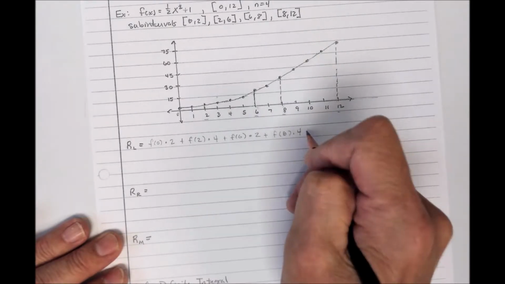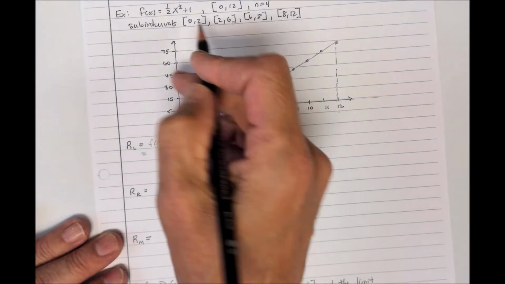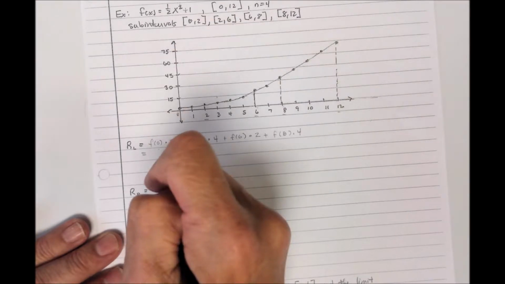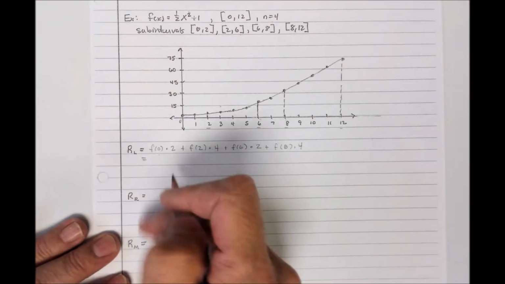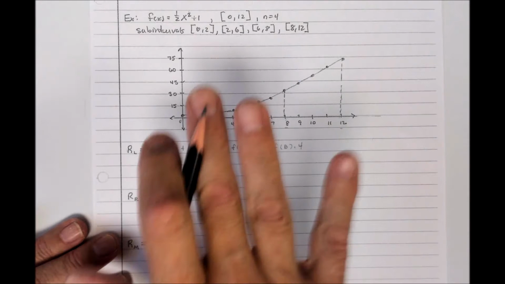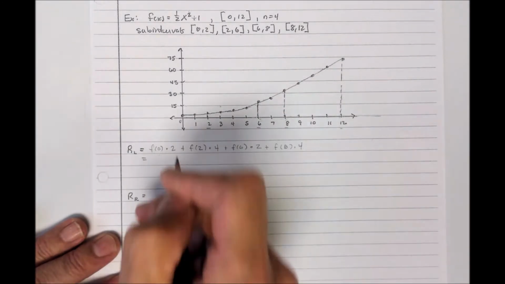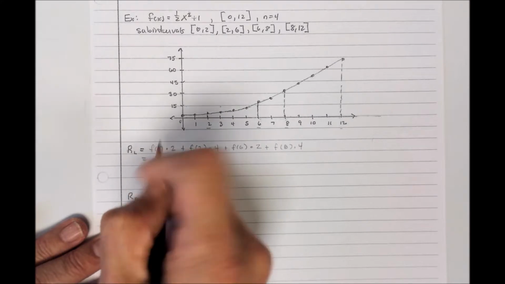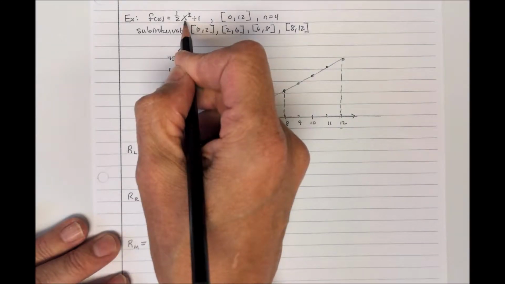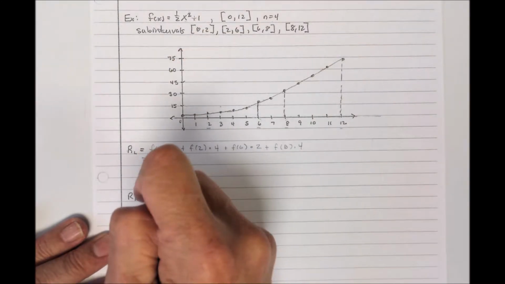So this is equal to f of 0, plug 0 in. F of 0 is 1 half times 0 squared plus 1, which is 1, times 2.